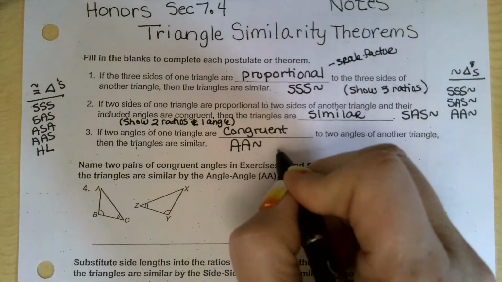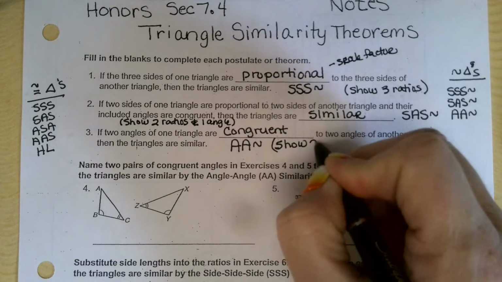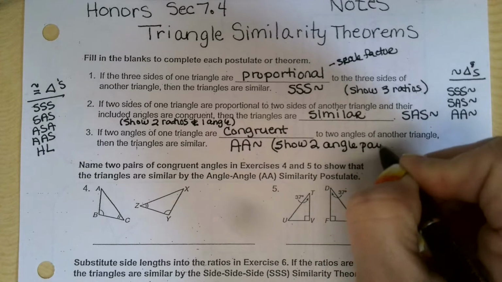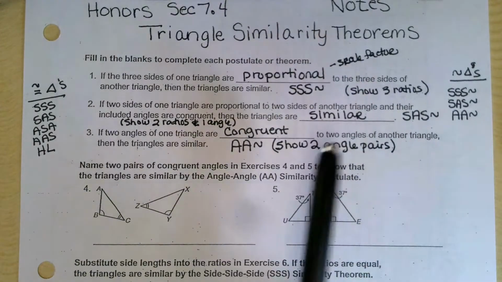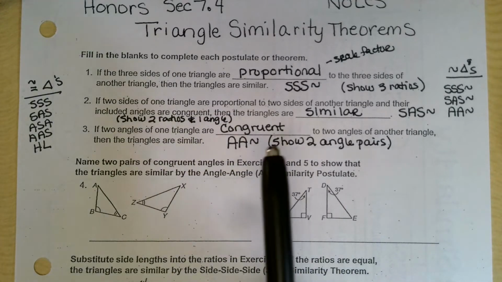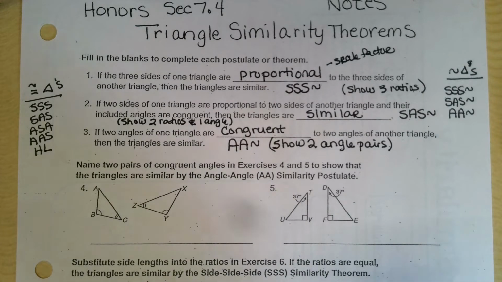For this one, you will have to show 2 angle pairs. In reality, you will have 3 angles that are congruent in one triangle to the other 3 angles, because if 2 angles are congruent, the third angle is automatically congruent. That is actually called the third angle theorem that we have kind of seen before.